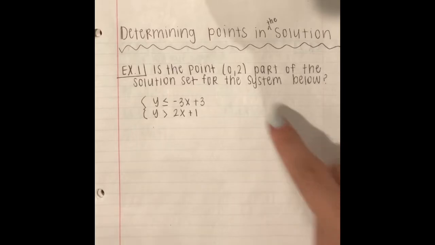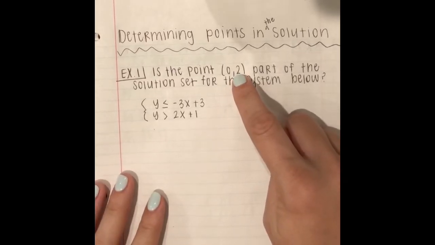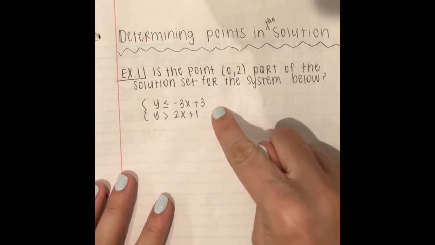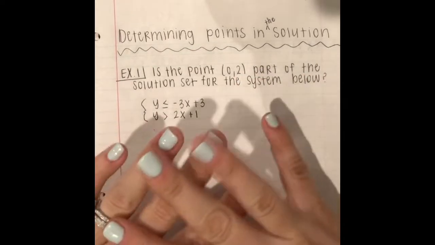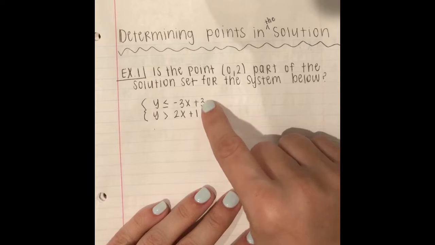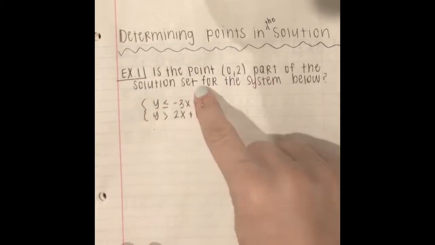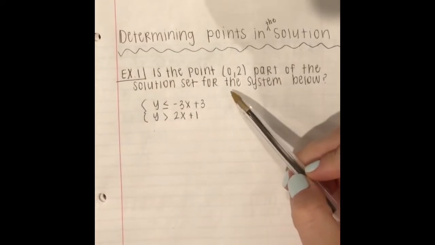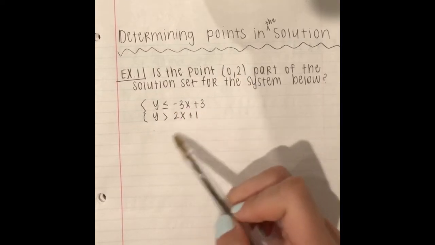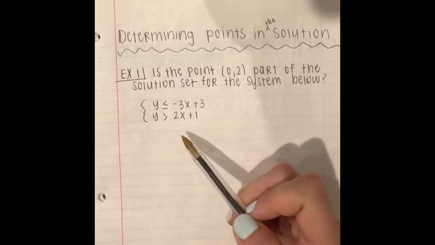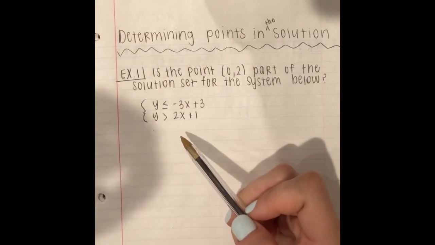So what we're going to do is determine whether this point is a solution for both inequalities, whether this point would be in the overlap of the shadings for both of these two inequalities, right? Whether it's part of their solution. So you can take this point and plug the x and y values into both of these inequalities to see which one gives you a true inequality.